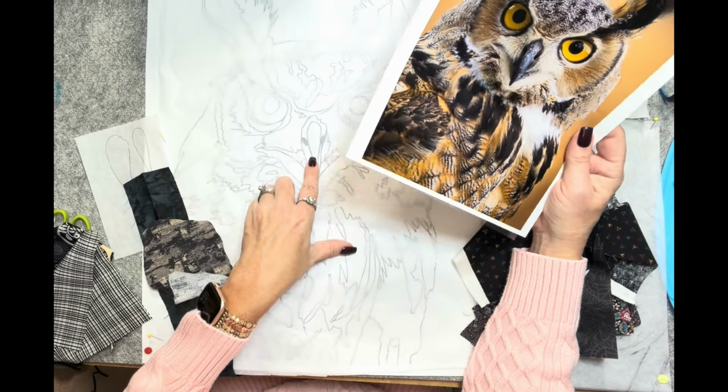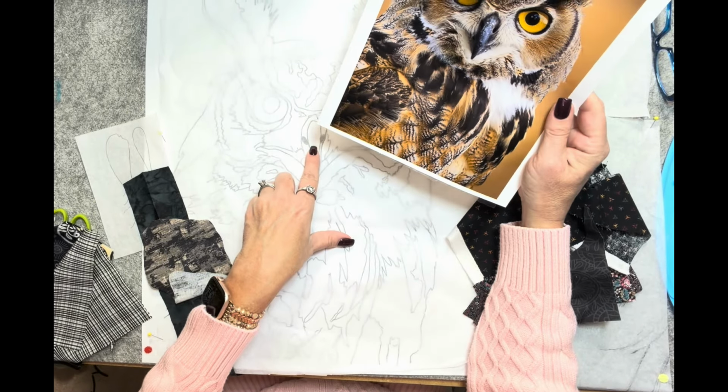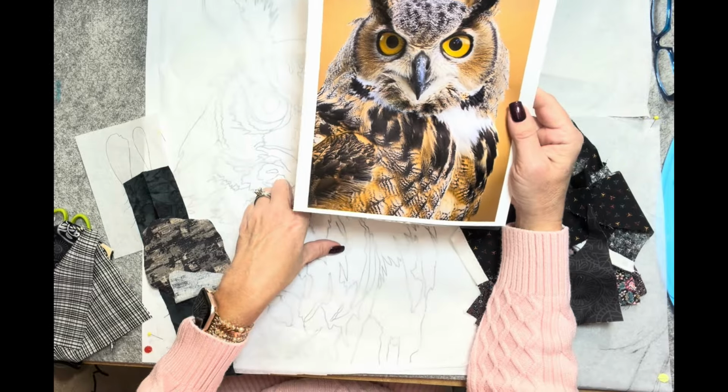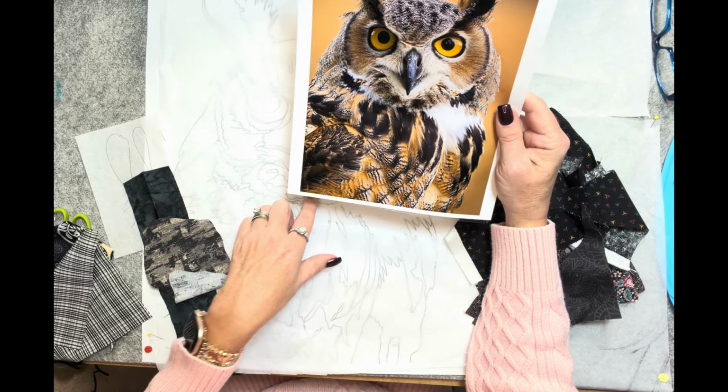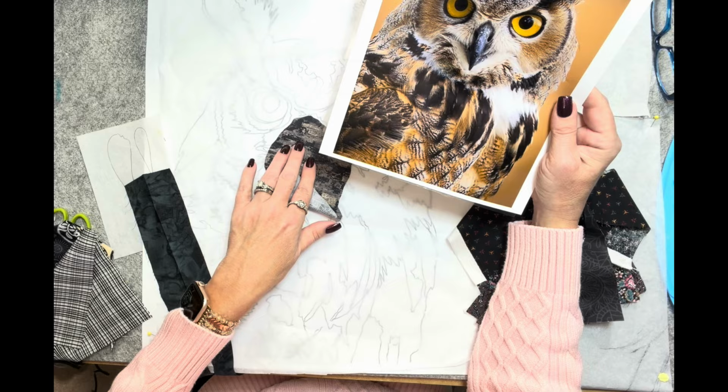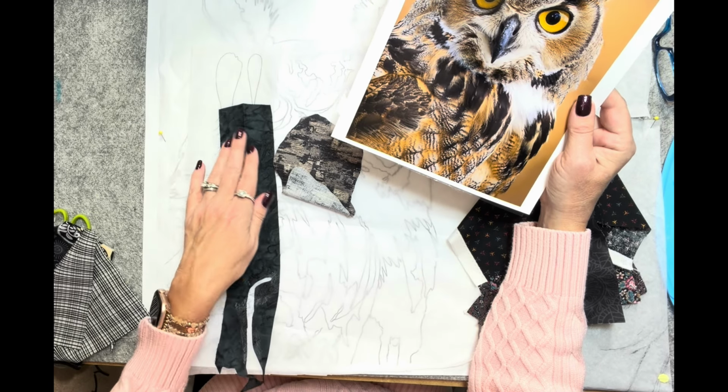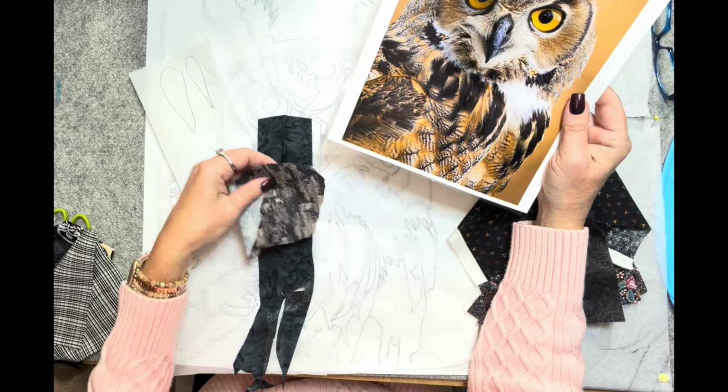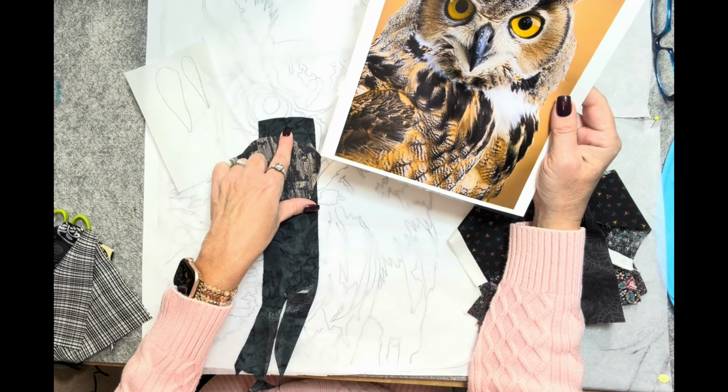When choosing the fabrics, I see that this centerpiece is lighter than the outside piece, so I take that into consideration when choosing. So this one I'm going to use for the center, and this piece I'm going to use for the outside. So you can see it's lighter on the darker.